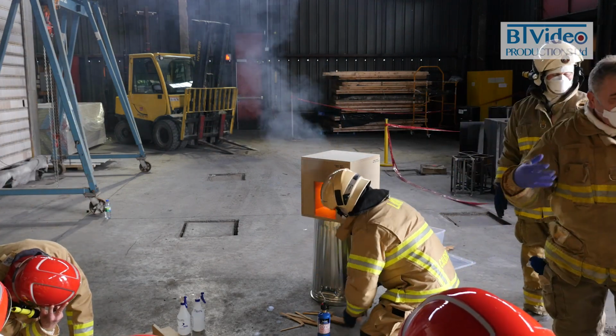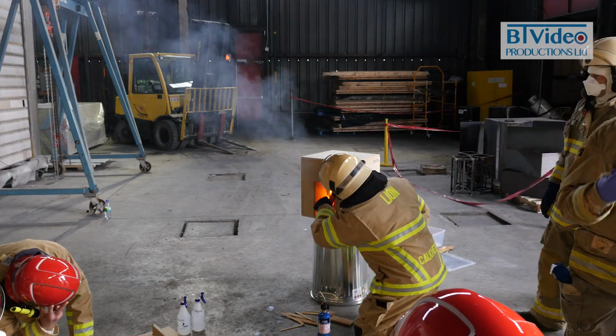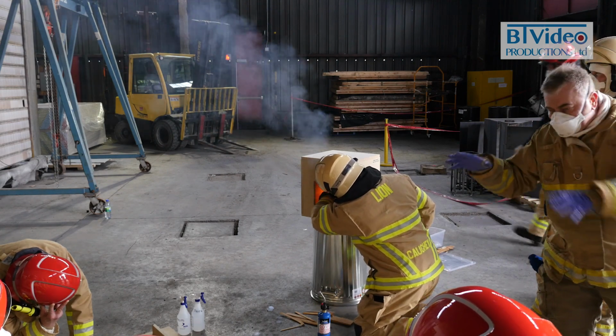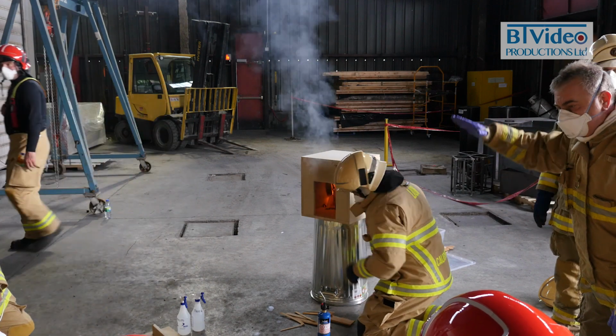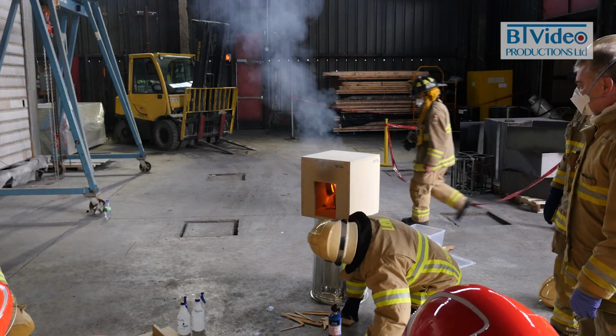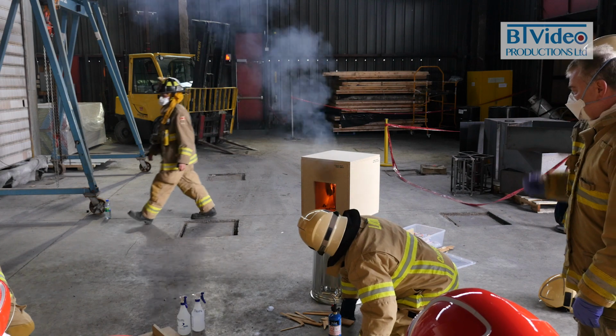When we start to get the blacker smoke, we know we've got flaming combustion, active flaming combustion involving the linings itself. So really, we've got a very small fuel load. What's going to be burning is the contents, not the actual linings themselves, the actual structure itself.